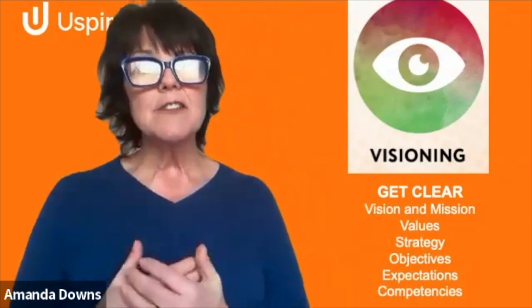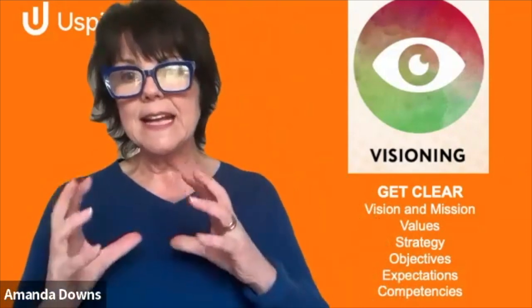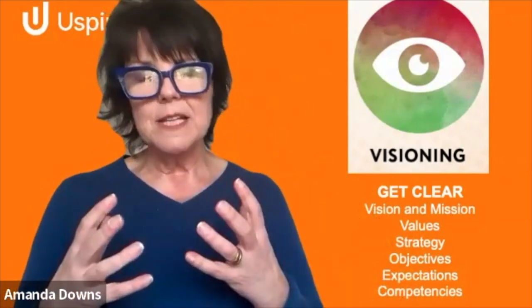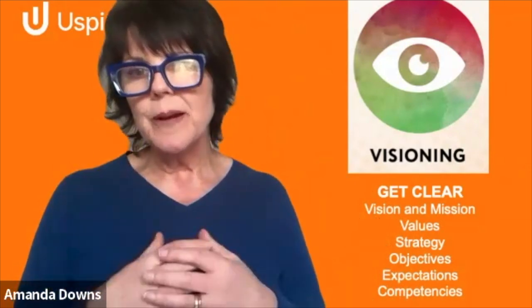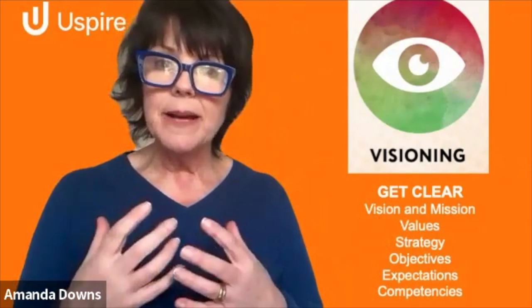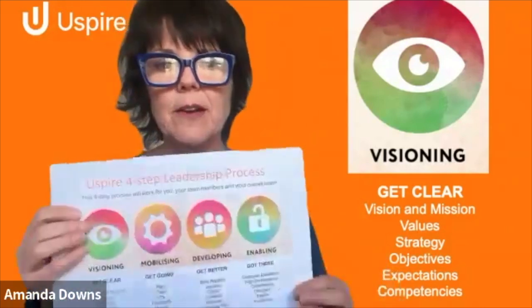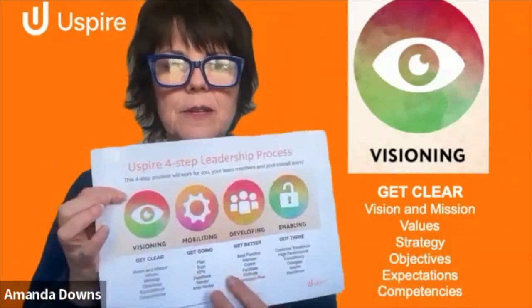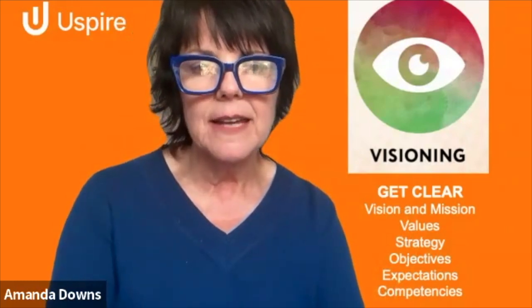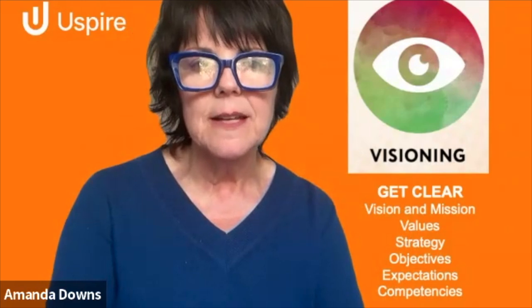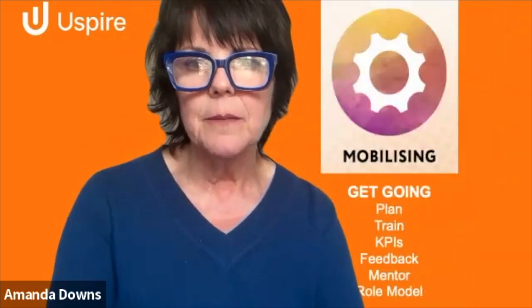Brilliant. So hopefully that's given you some food for thought around that get clear element of our four-step leadership process, and maybe some food for thought about where you might want to think about focusing if you want to get even clearer. So let's move on to the second step in our process, which says get going. So what's included there when we're thinking about our get going, and what does it even mean? Let's have a look.